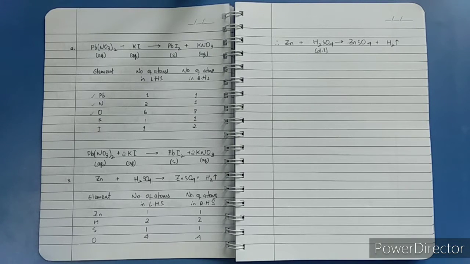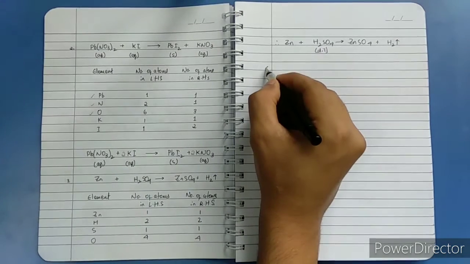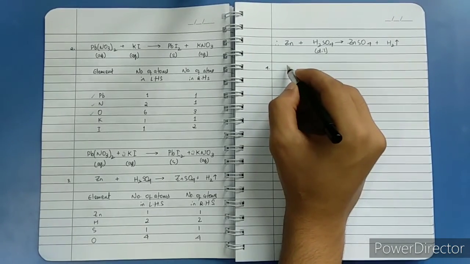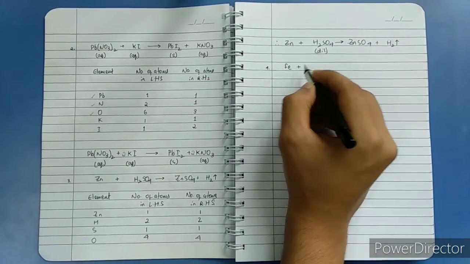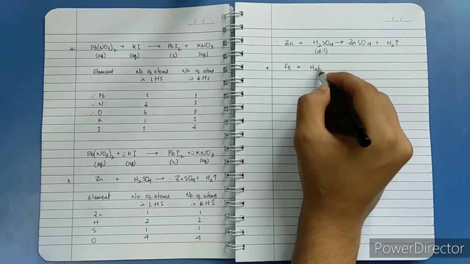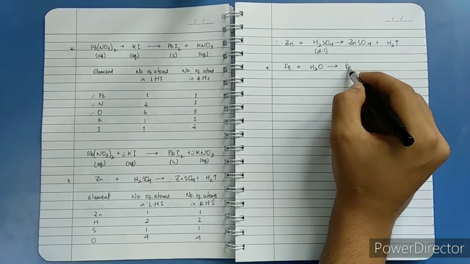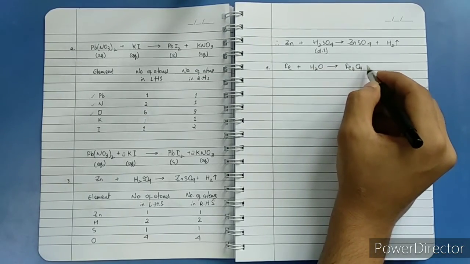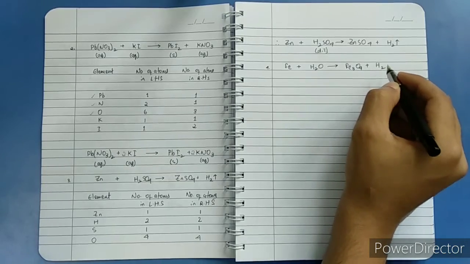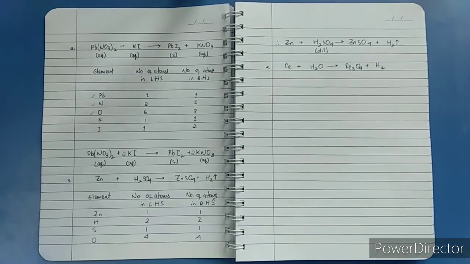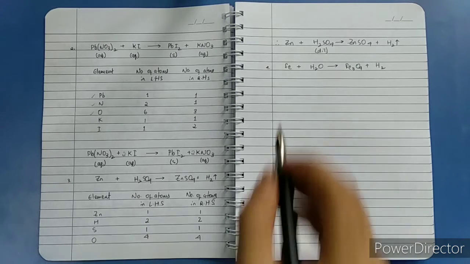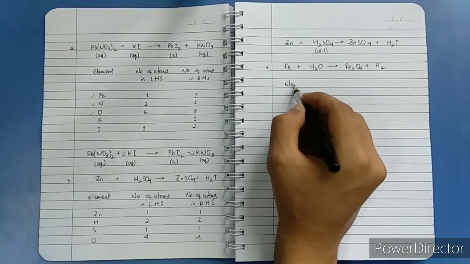The next reaction, number 4, that I am going to balance is Fe plus H2O gives Fe3O4 plus H2. Okay. So again we begin in the same way.